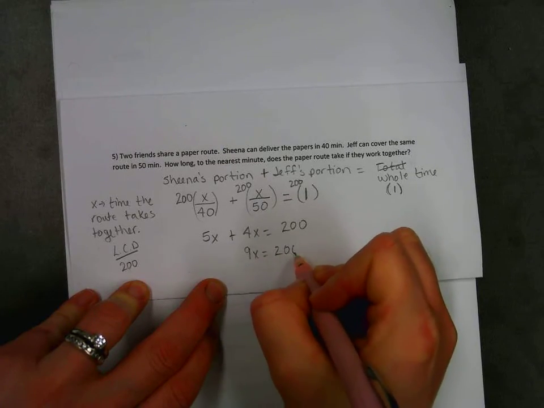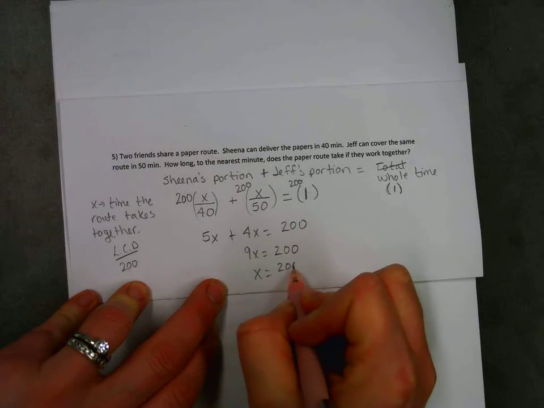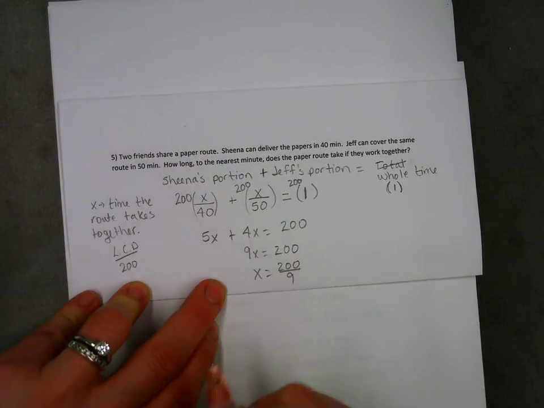So to the nearest minute, 22 minutes is the length of time it would take if they actually worked together.